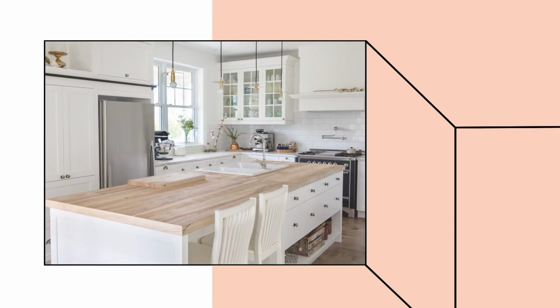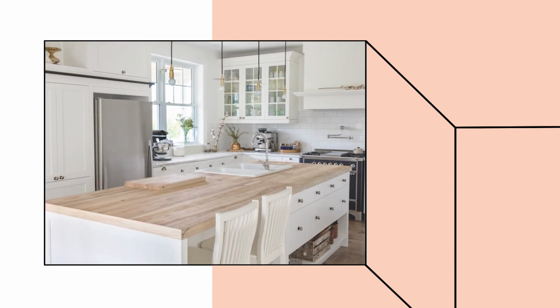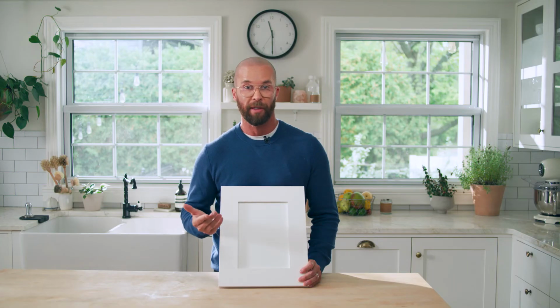You'll be able to add also very simple molding and hardware. It's a more versatile style that gives you a wider range to adapt to multiple different home designs. At the end of the day, what's important for your dream kitchen is that it reflects your personal style and that it's in sync with the architectural features of your home.